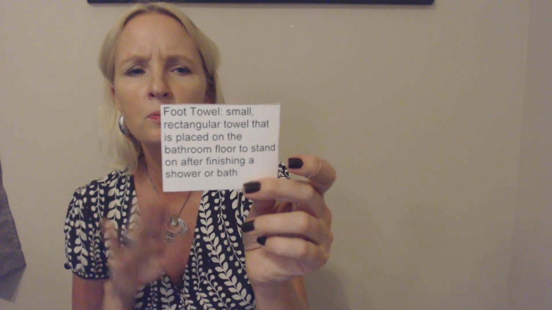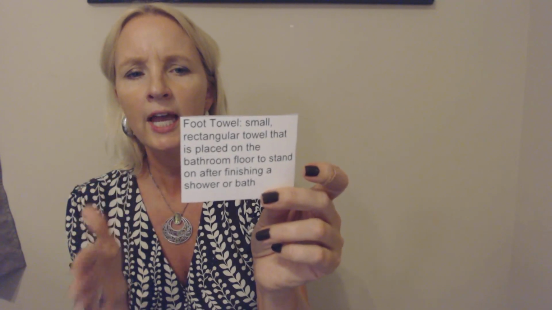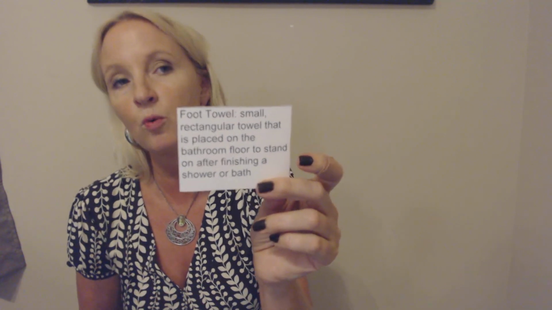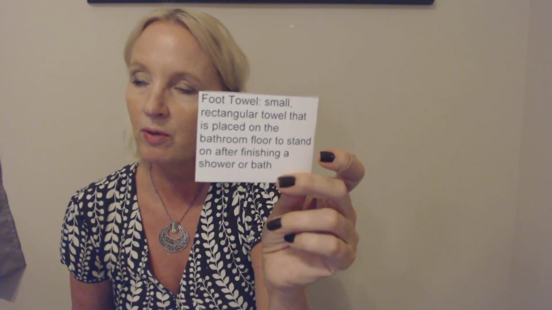So, all right. And then we have what is known as a foot towel. Now, you will see these a lot in hotels and motels. It's a small rectangular towel, and it's one that you place on the bathroom floor to stand on after finishing a shower or a bath. It can be used in place of a bath mat. And I have a picture of a foot towel. Sometimes it's usually just a little bit thicker than a regular towel. Not always, but usually a little bit thicker, and it's smaller than a bath towel, so you're not going to confuse the two. So it looks like that.